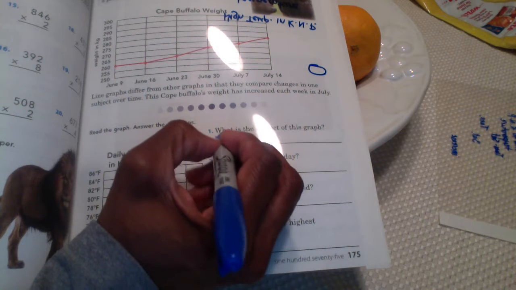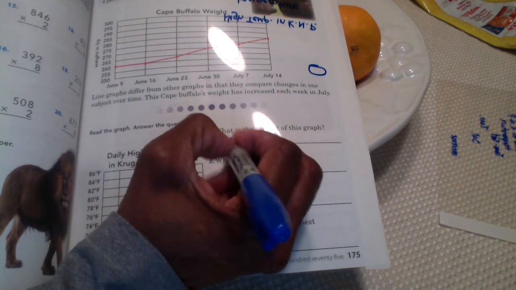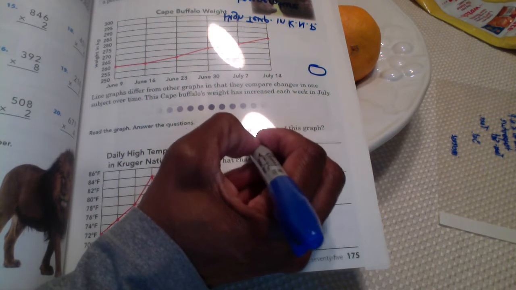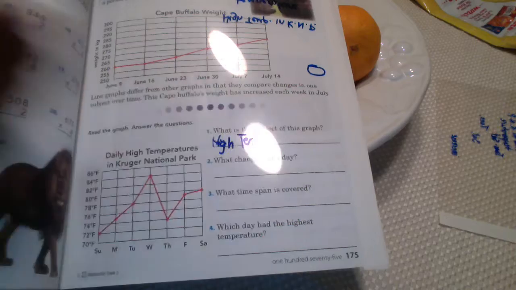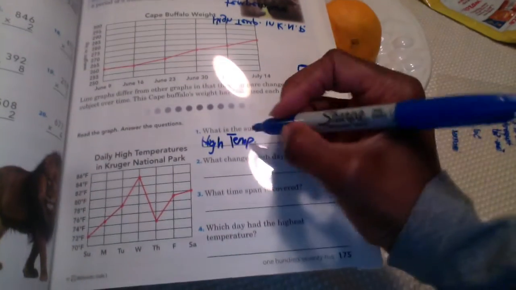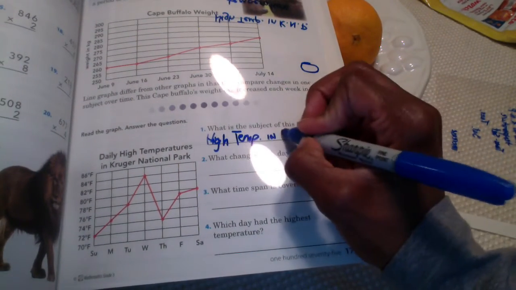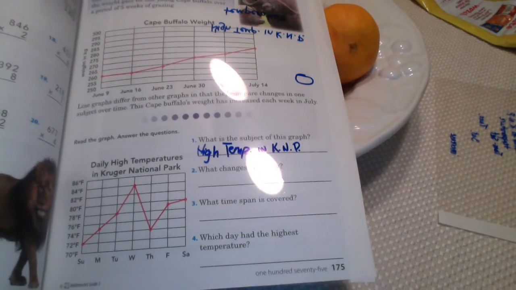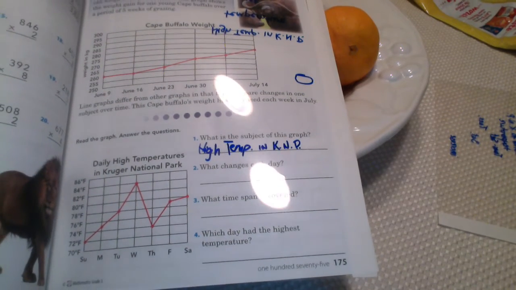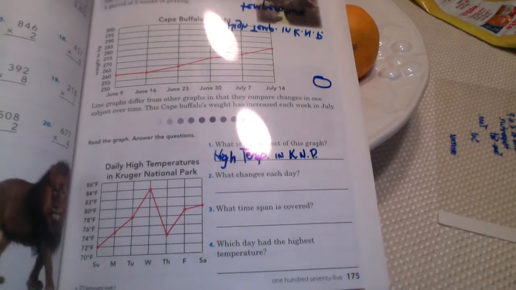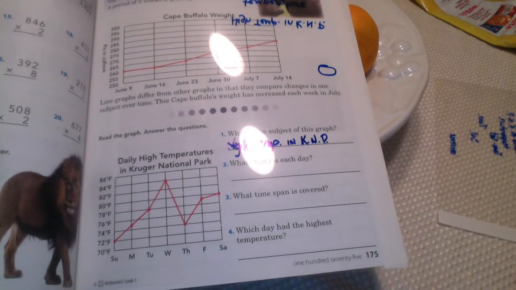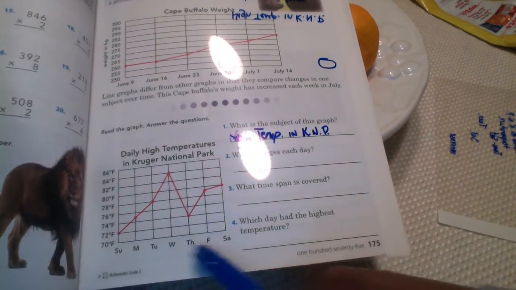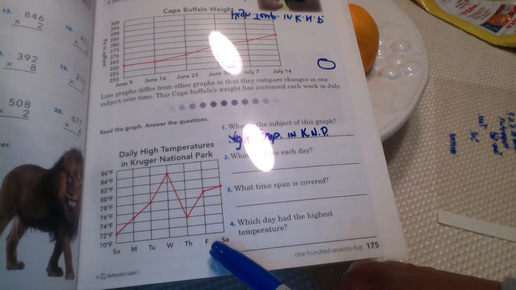So what's the subject? It's about the high temps. Excuse my writing, it's kind of hard to do it sideways. High temps in Kruger National Park. I'm going to use an abbreviation because it's hard to fit it all on that line. Question number 2, what changes each day? If we're looking at the graph, we can see the days right here on the bottom, but they're asking us what changes each day.